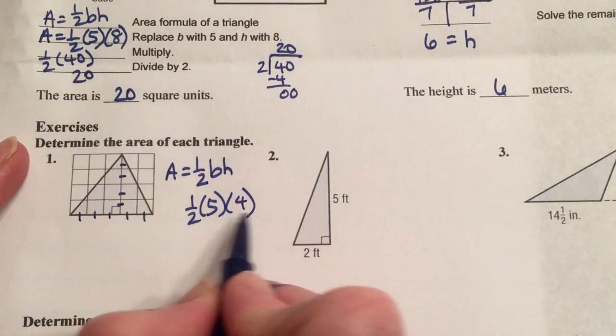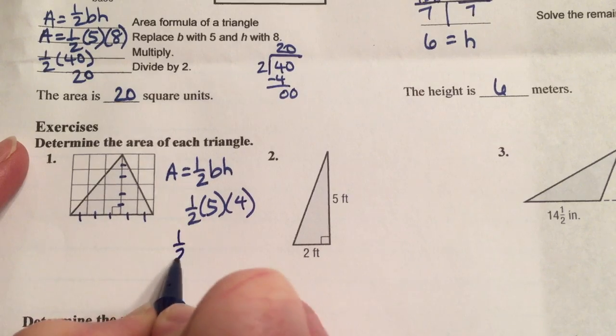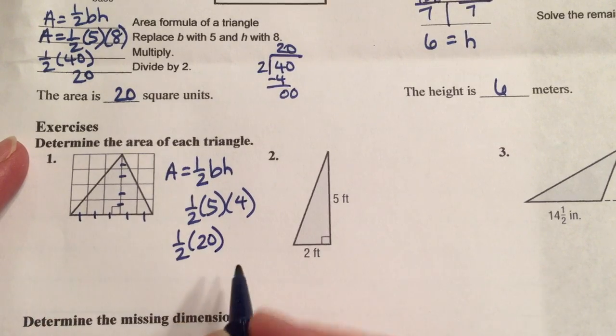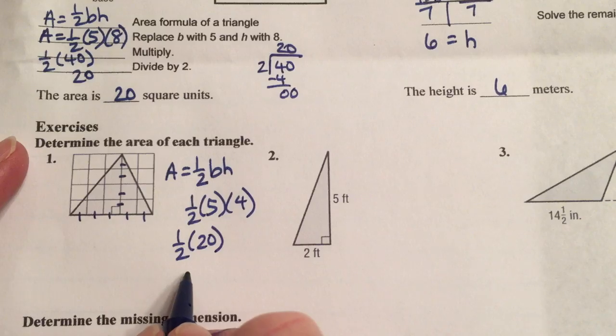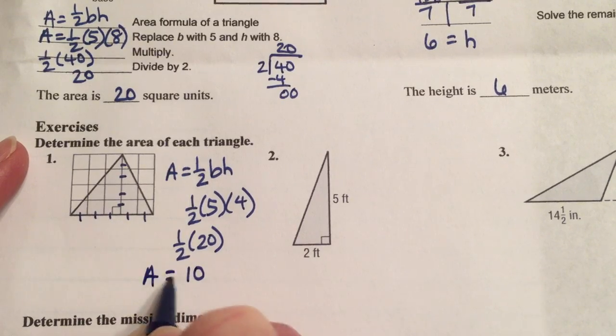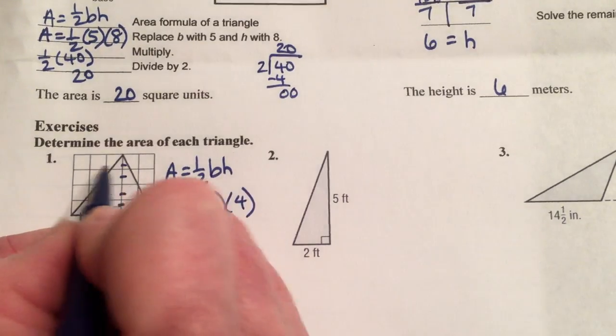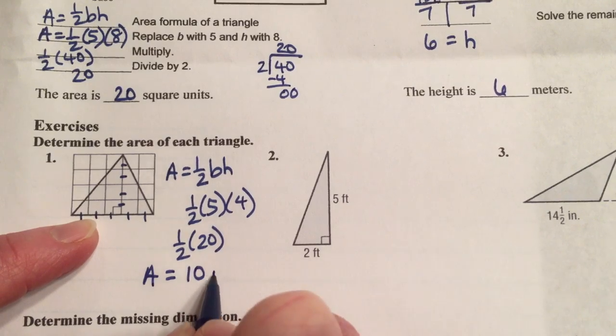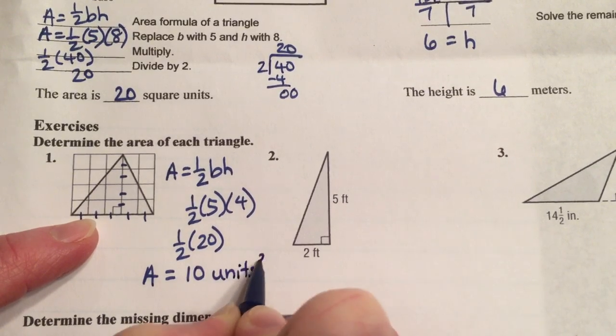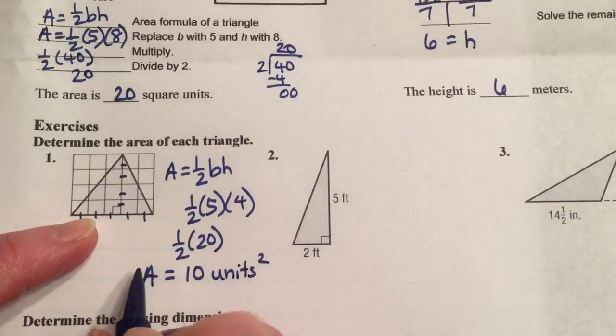And then I'm going to multiply 5 times 4, that's 20, but then I still need to take half of it or divide it by 2, so 20 divided by 2 is 10. So the area is equal to 10, and then I don't have a measurement here, so what I say is units, and I can say it with the second power because that means squared too.